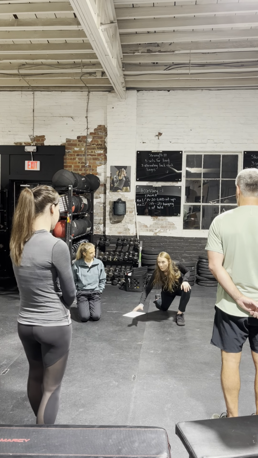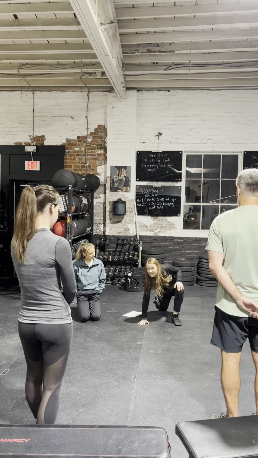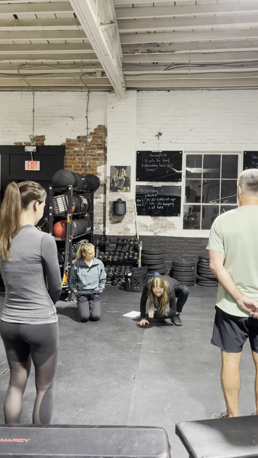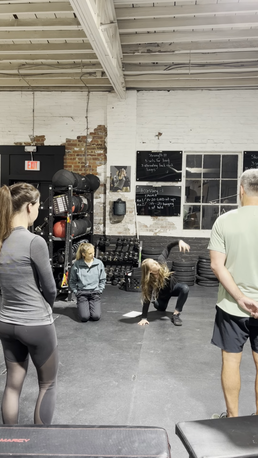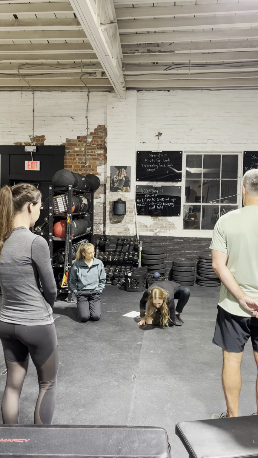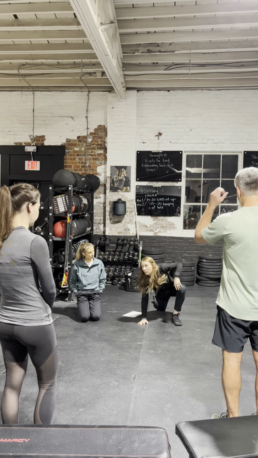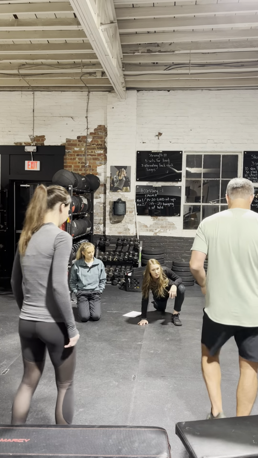So the foot that's forward, the opposite hand goes down, and then we're gonna try to take this elbow as close towards the ground as we can, and then up towards the ceiling. Down, up. Let's do 10 on one side, and then we'll flip and do 10 on the other.